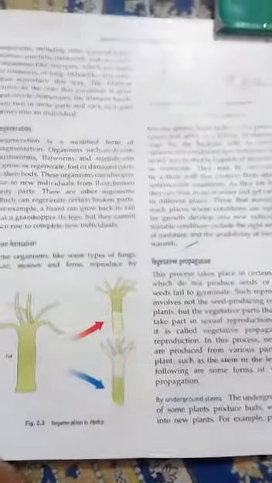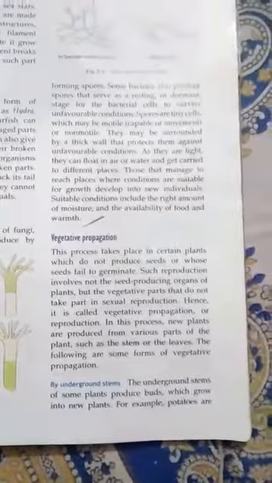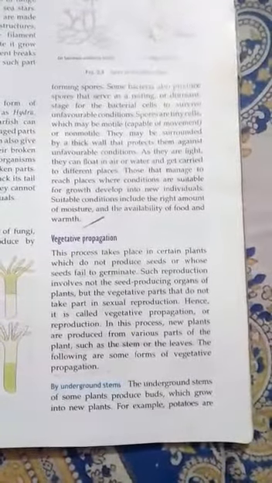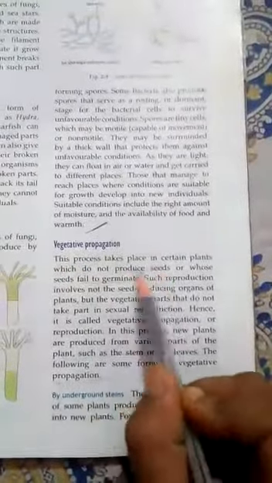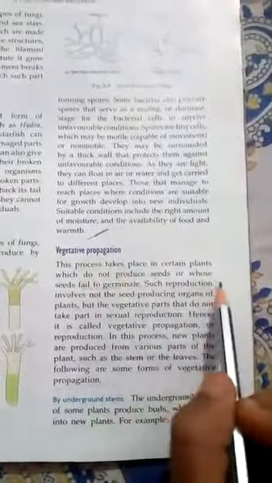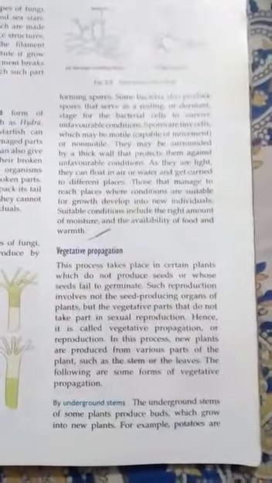We have done binary fission, budding, fragmentation, regeneration, spore formation. Up to this we have done. Today we will do vegetative propagation. So this process takes place in certain plants which do not produce seeds, or whose seeds fail to germinate.